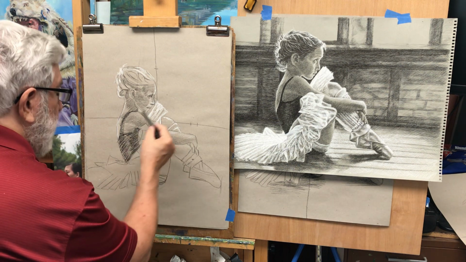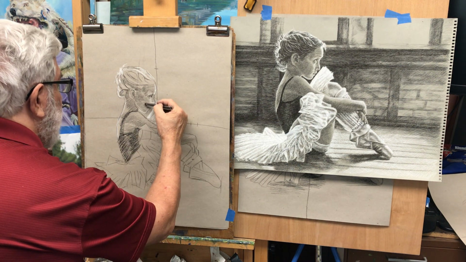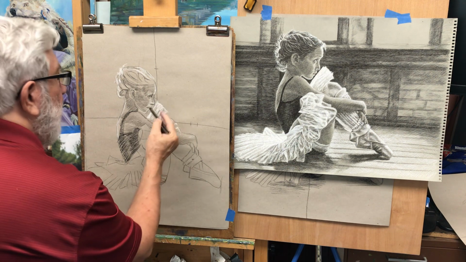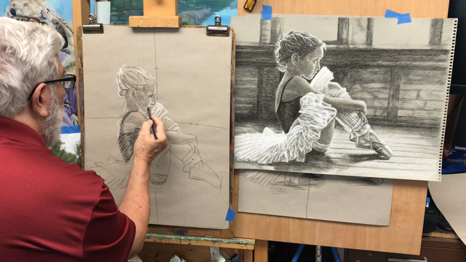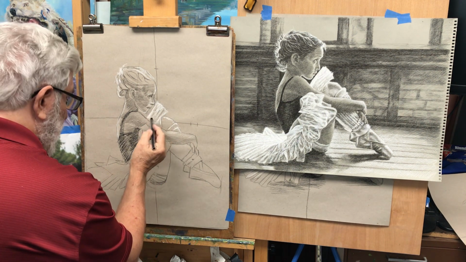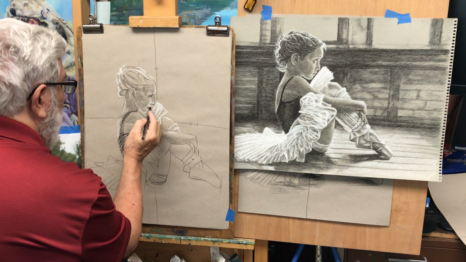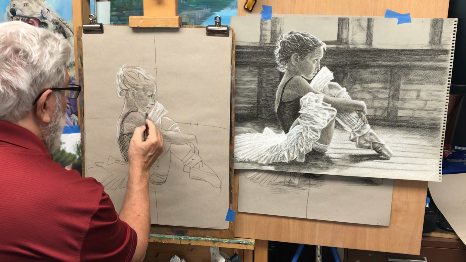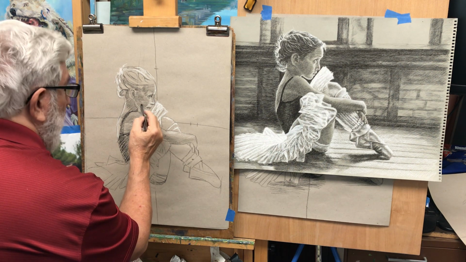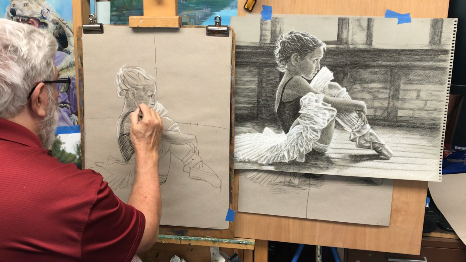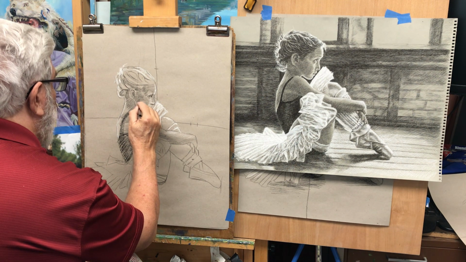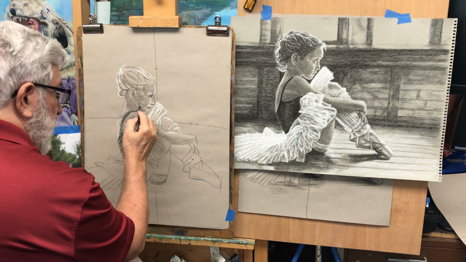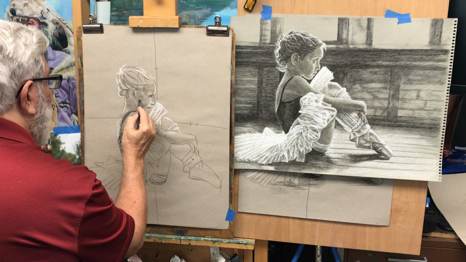I want to be careful. I'm describing some of these highlight shapes and shadow shapes around on the face. Very gentle, building them up.